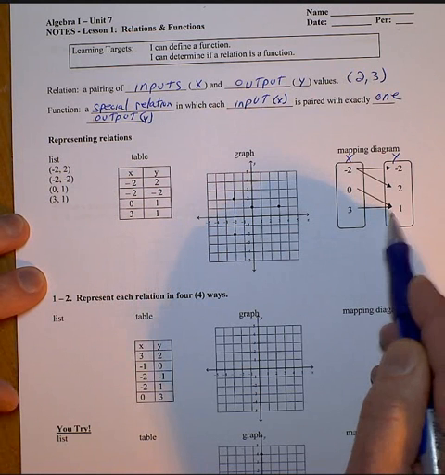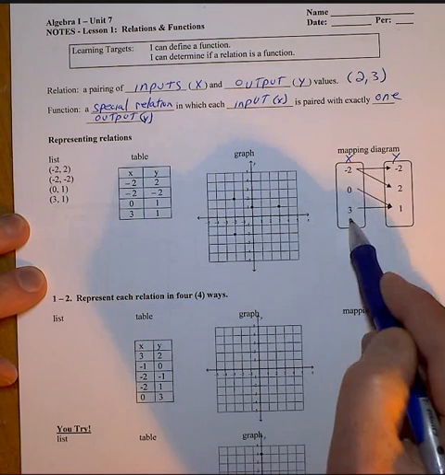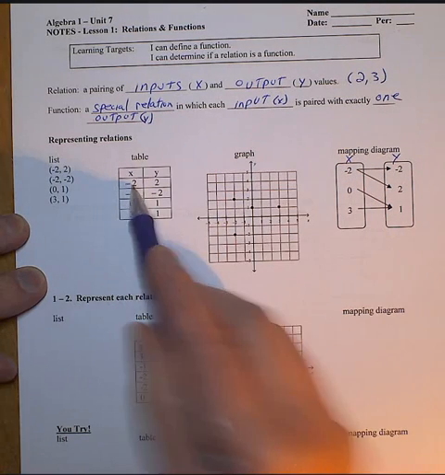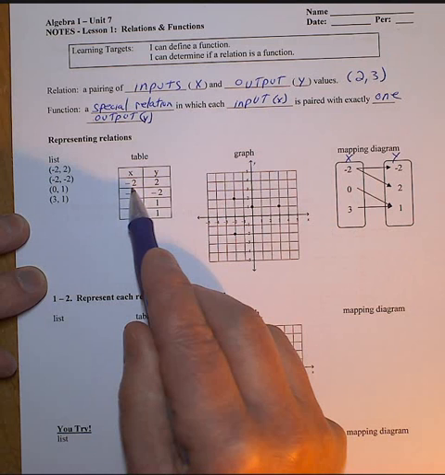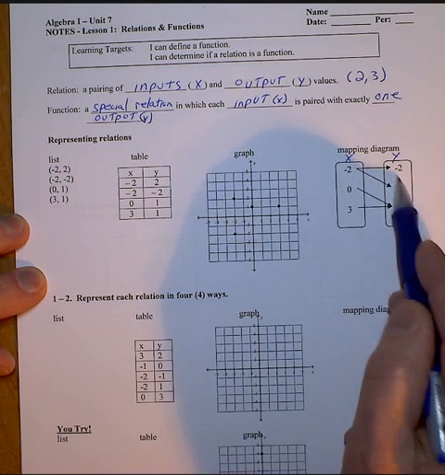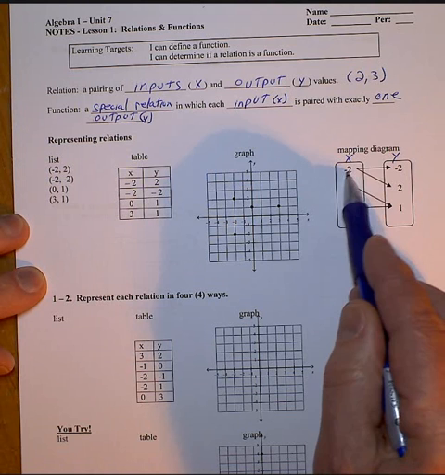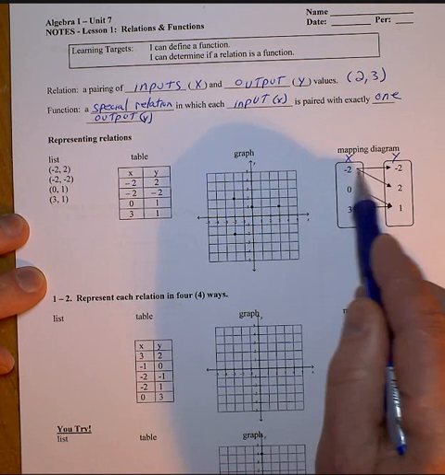A couple things about mapping diagrams. On the inputs, we want to list them from least to greatest. So I'm going to list -2, 0, 3. Notice I don't have to write -2 twice. I only have to write it once. And then we can list these in order, or we don't have to. We just want to make sure that it's mapped correctly. So -2 maps to -2, -2 also maps to 2.